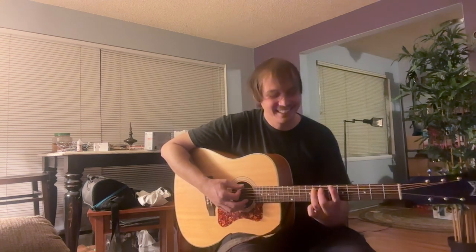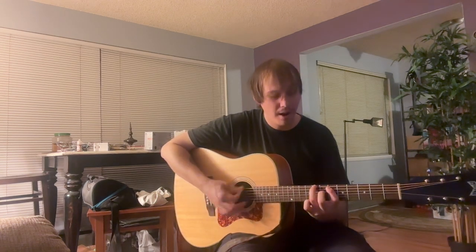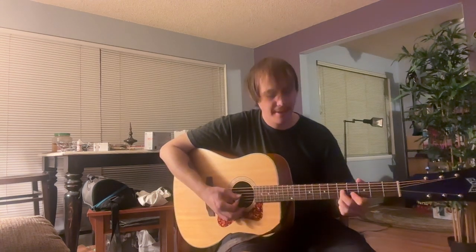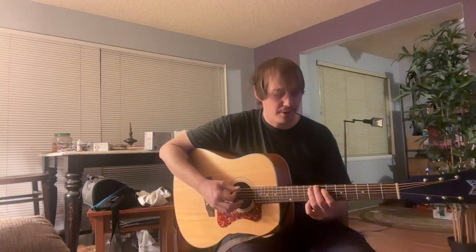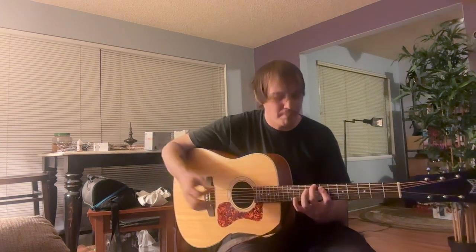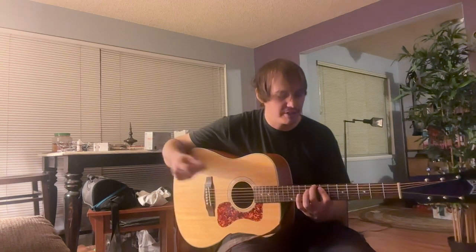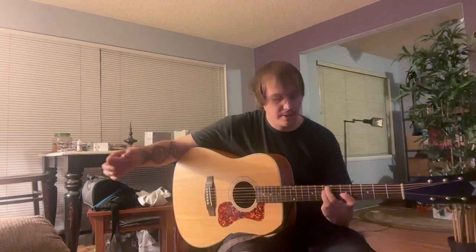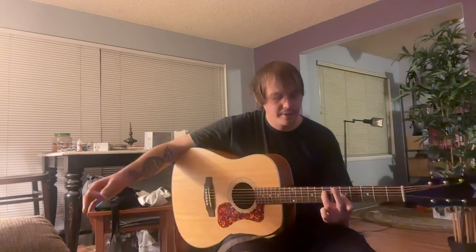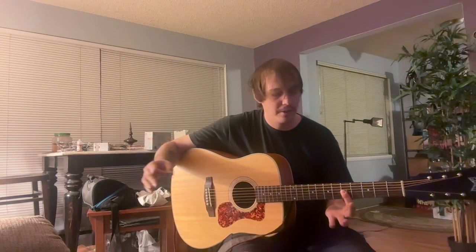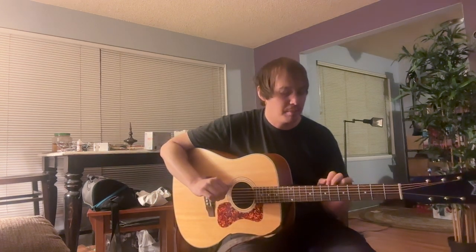Whoops. Well, let me try it again. Diminished form. There we go. And the minor form. You can hear that minor, even though it's a first inversion. So that's for the E shape, right?